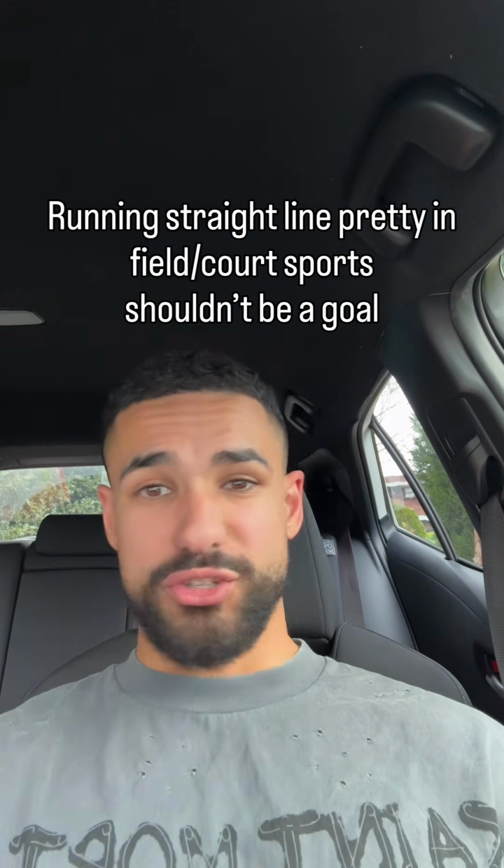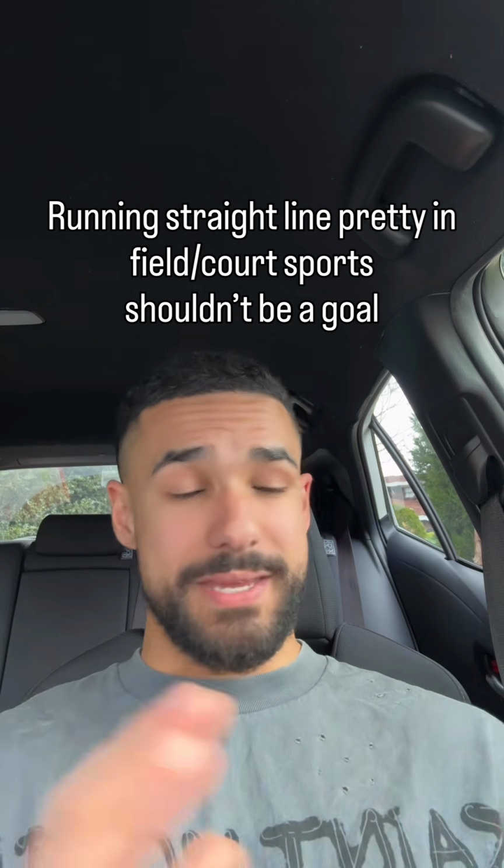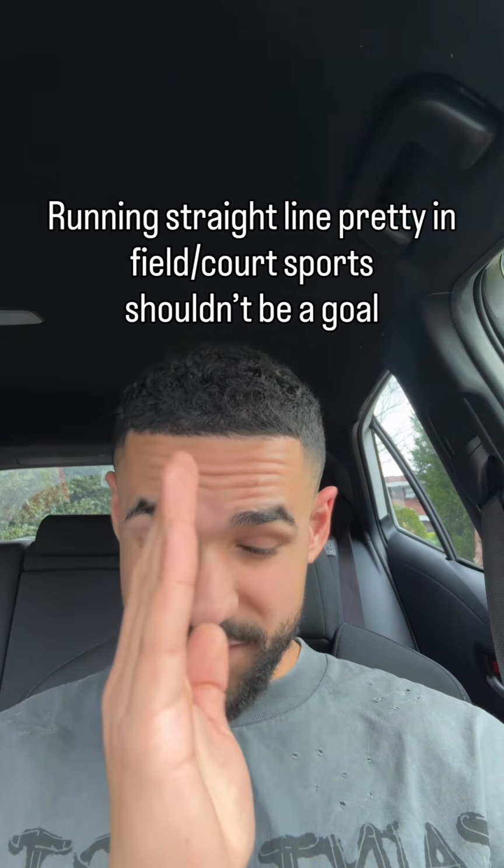Part number 8 is technique. I'll intervene if changes can make you quicker or if you're returning from injury, not just to run prettier, all right? There's a bandwidth with technique. There's not a perfection. There's not a one-size-fits-all, right?